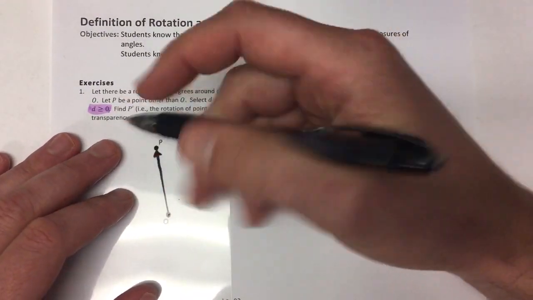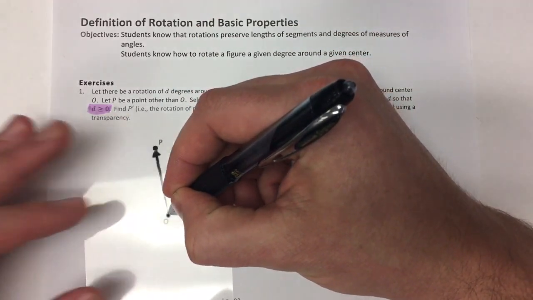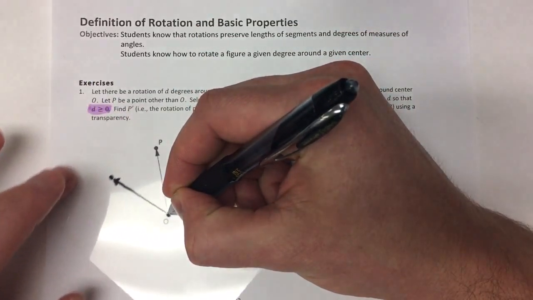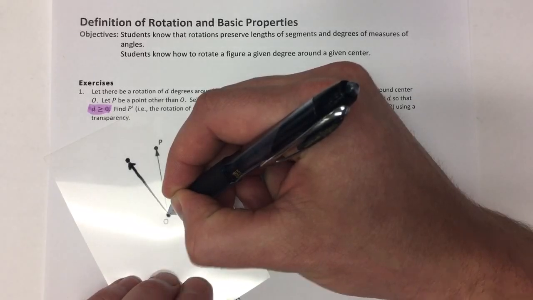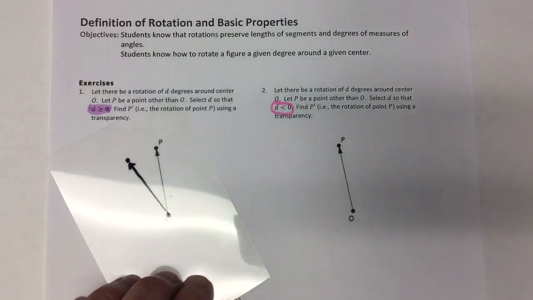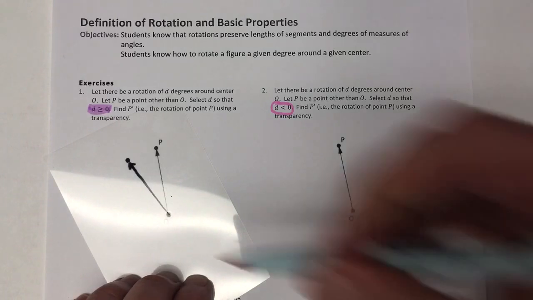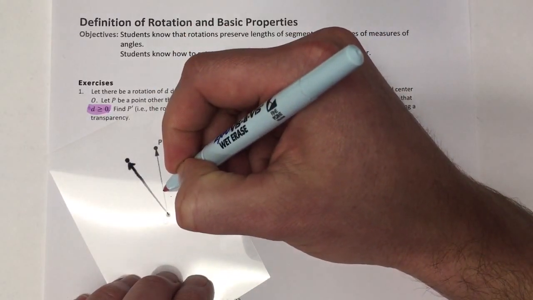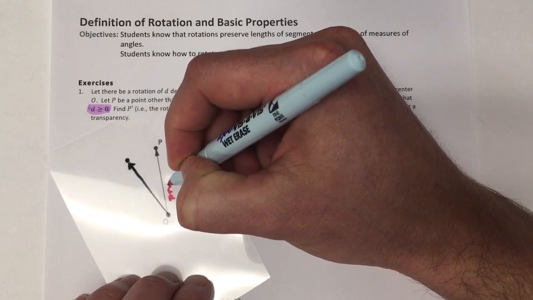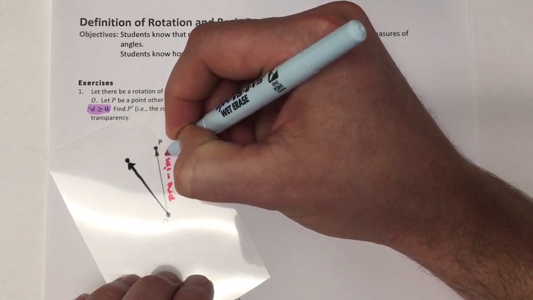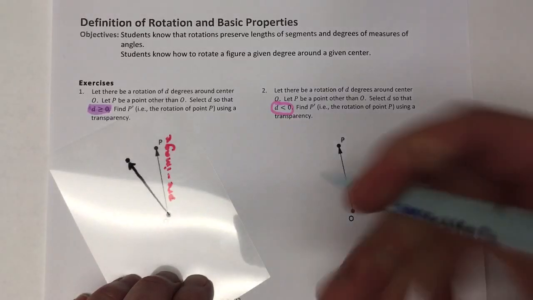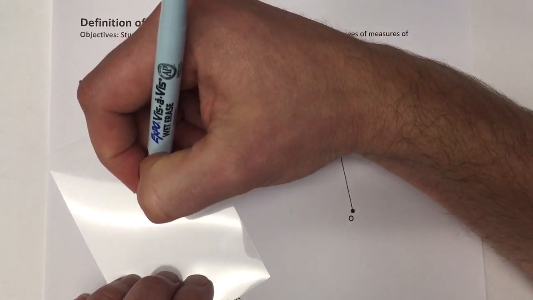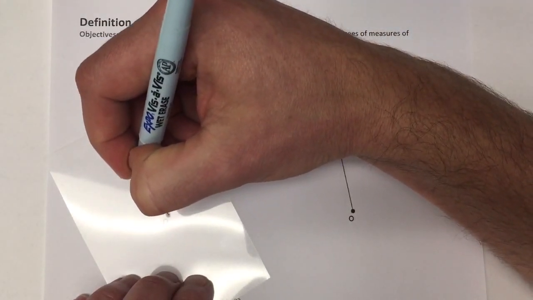Here again, I put my pen right on point O, and it allows me to rotate this around. I have right now rotated this in the direction of a positive D. So here's your pre-image, and the result of that rotation is your image.